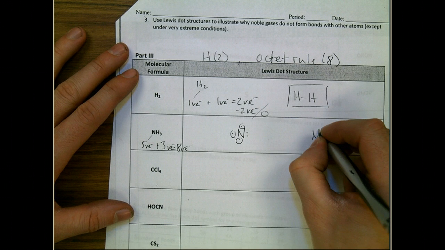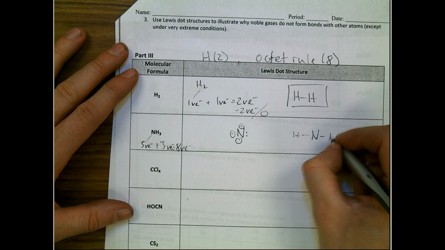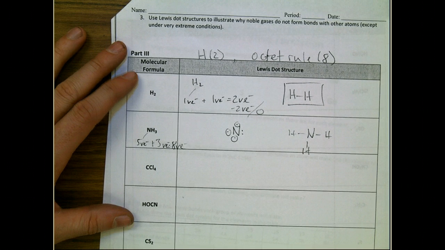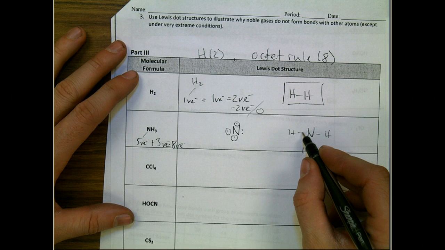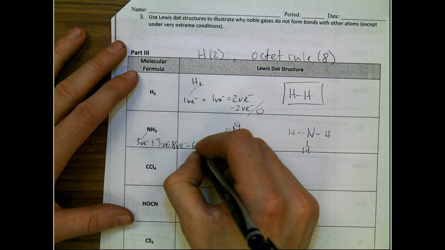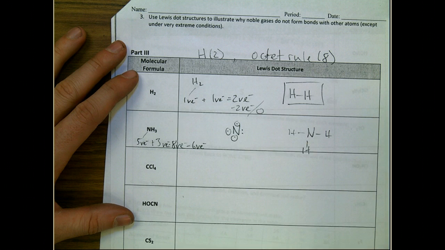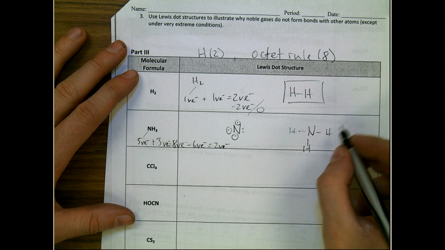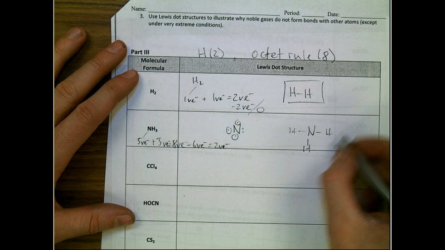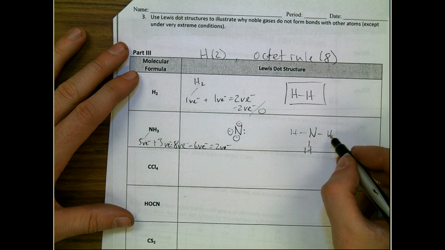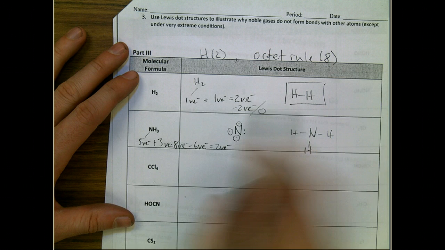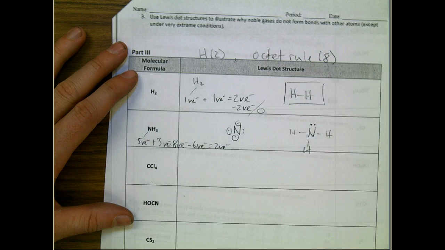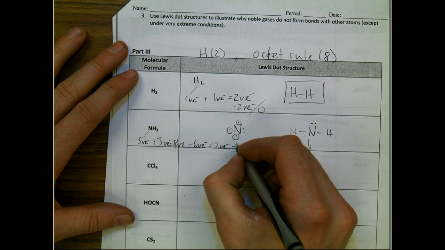So I'm going to draw nitrogen, then connect it with 3 hydrogens. Each of these sticks represents 2 valence electrons. So I'm going to count those up. 2, 4, 6. Subtract those 6 valence electrons from the 8 I had available. I have 2 valence electrons left. So I begin by spreading them on the outside, but I can't spread them on any of the hydrogens because each hydrogen has access to 2 valence electrons. It's formed their duet. So instead I'm going to go straight to the middle. Add them as a pair. There we go. I've used my last 2 valence electrons.